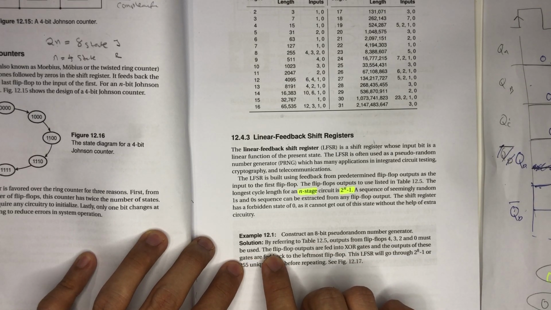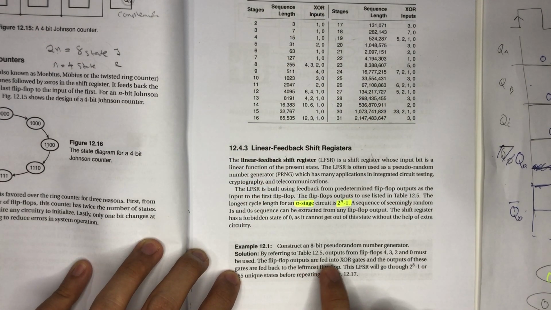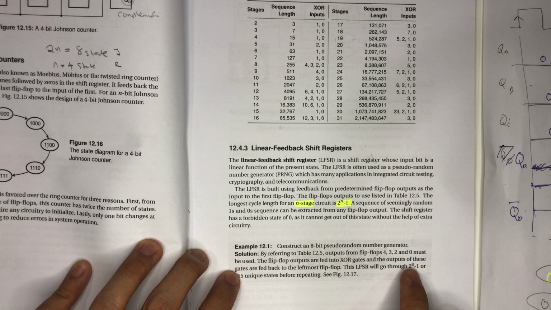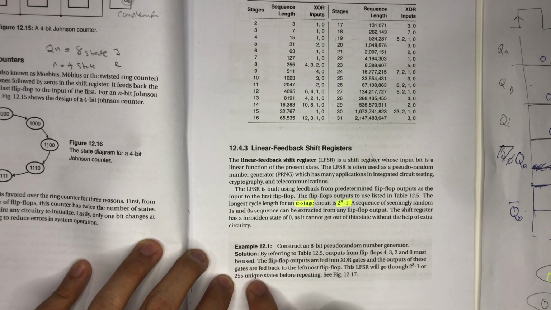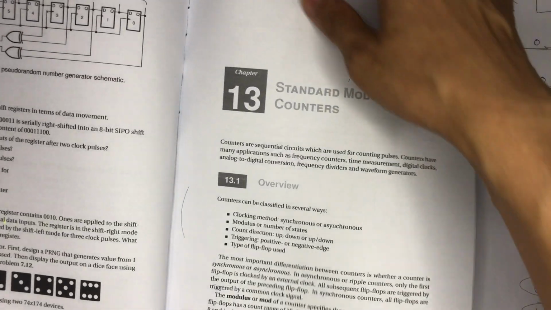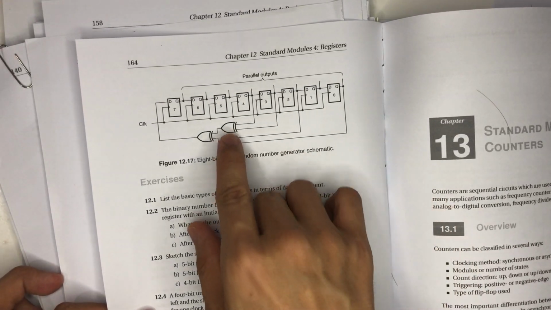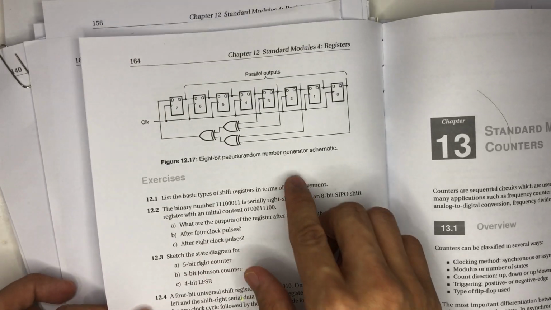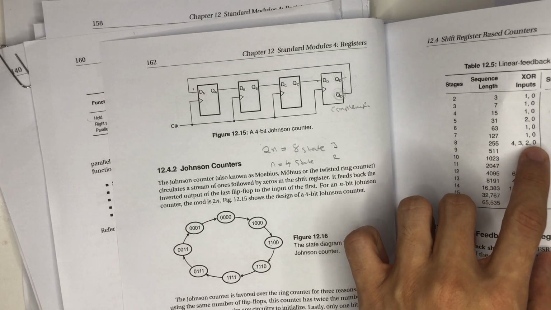You must connect them to the XOR. The flip-flop outputs are fed into the XOR gate, and the output of this gate is fed back to the leftmost flip-flop. This LFSR will go through 2 to the power of 8 minus 1 cycles, the longest cycle, or 255 unique steps before repeating. See figure 12.17. You can see this is the 8-bit pseudo-random generator. There are 3 XOR gates, and it is mentioned here the XOR inputs at stages 4, 3, 2, 0.